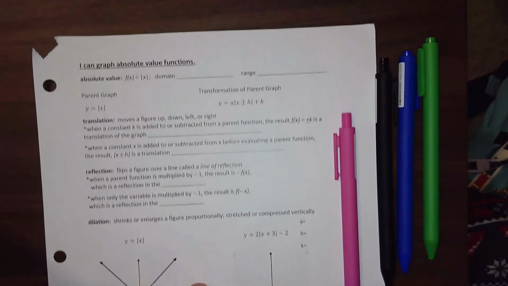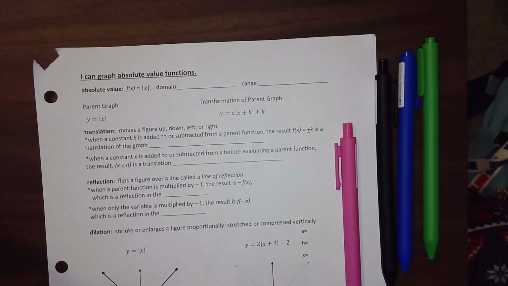Alright, this video is for I can graph absolute value functions. This would be for homework 9 and 10. So this is in class 9, which is 9 and 10.